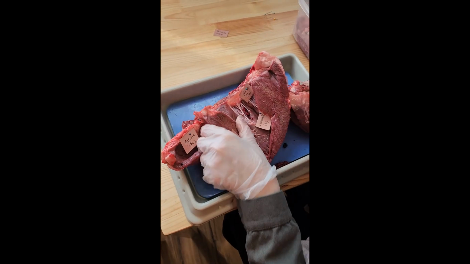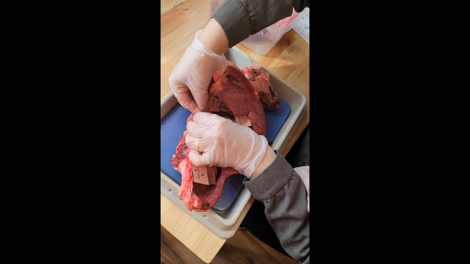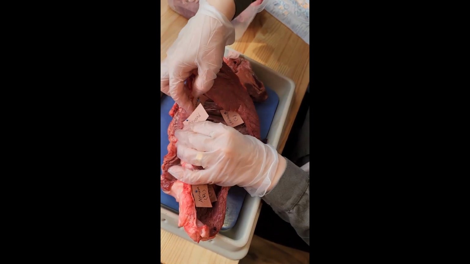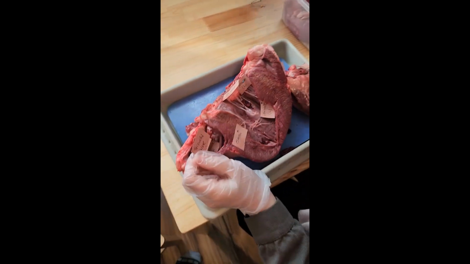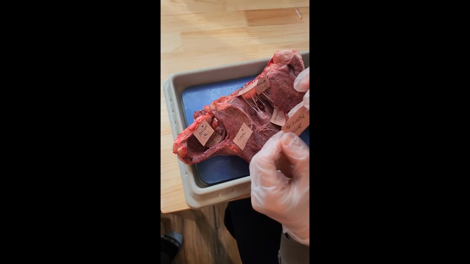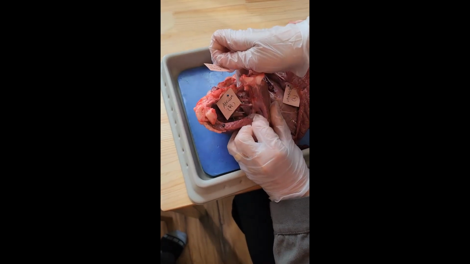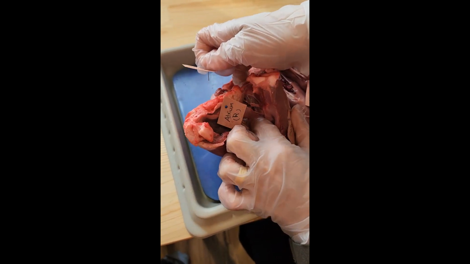The bicuspid valve here. And here we have the tricuspid valve. It's here. You can see it a little bit from the inside. This is the tricuspid valve.